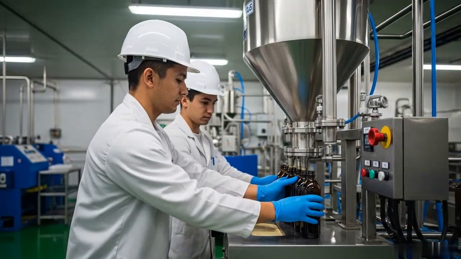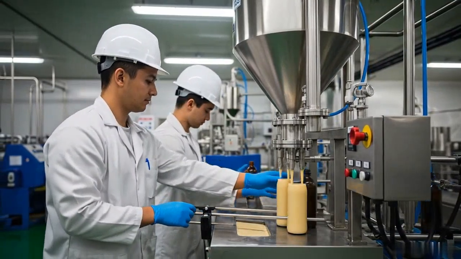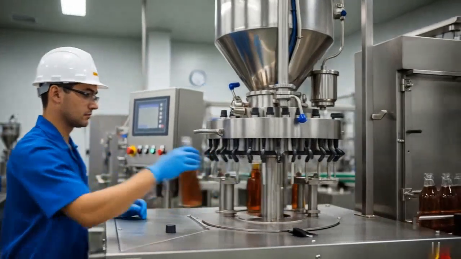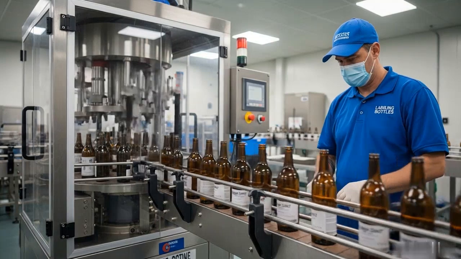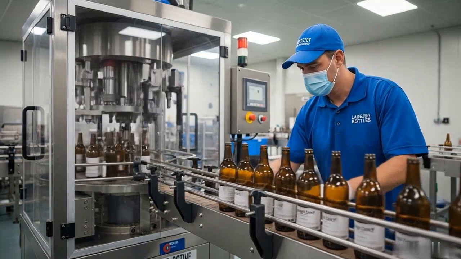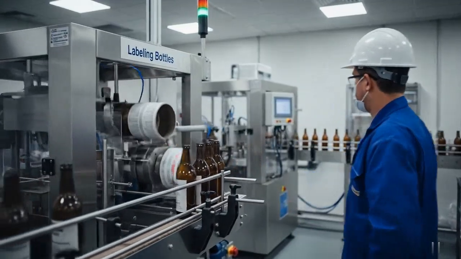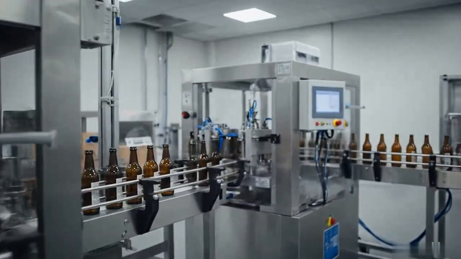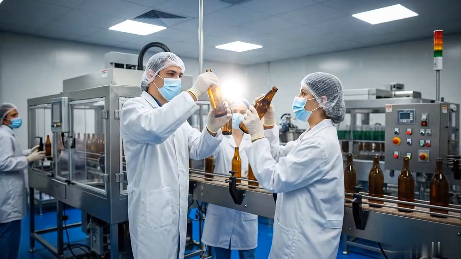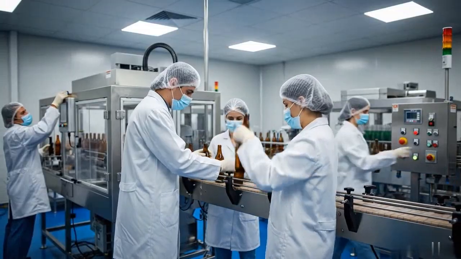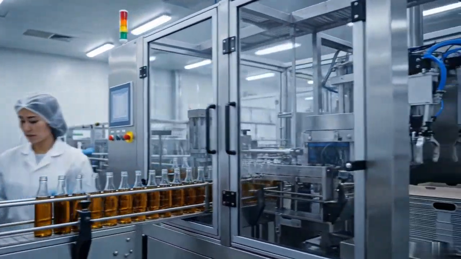The mixture is filled into bottles in the filler. The bottles are capped in the capper. The bottles are labeled in the labeler. The finished bottles are inspected for quality.